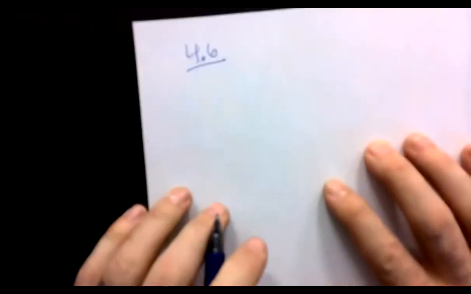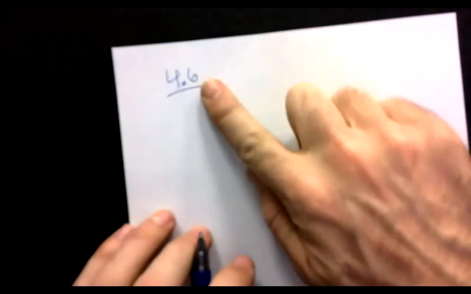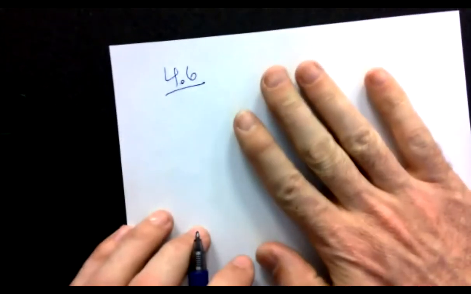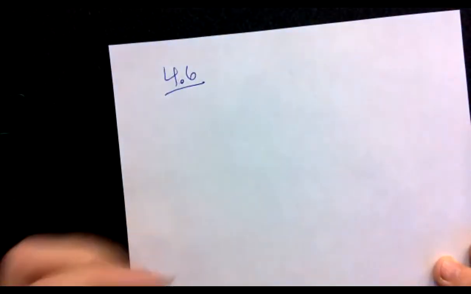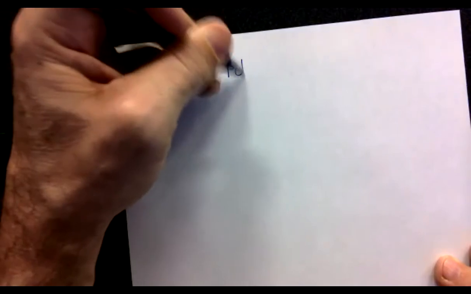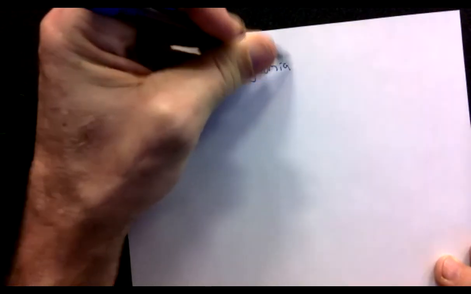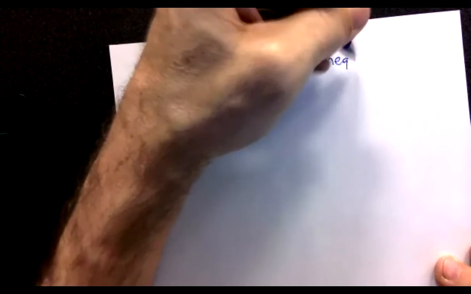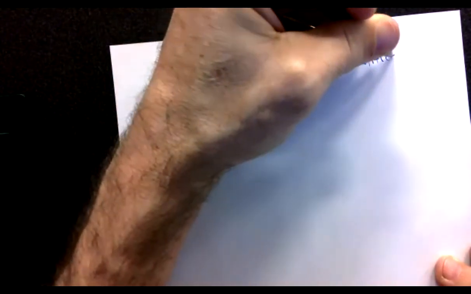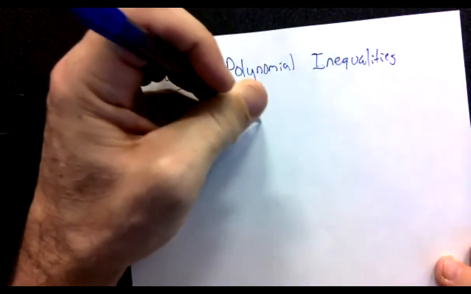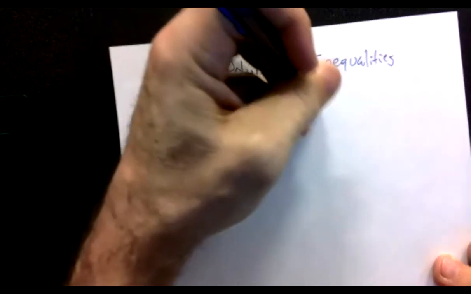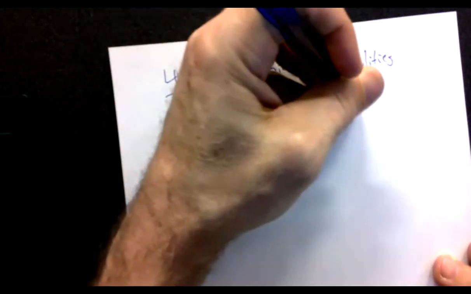All right, last section for this unit, 4.6. 4.6 covers polynomial inequalities and rational inequalities.